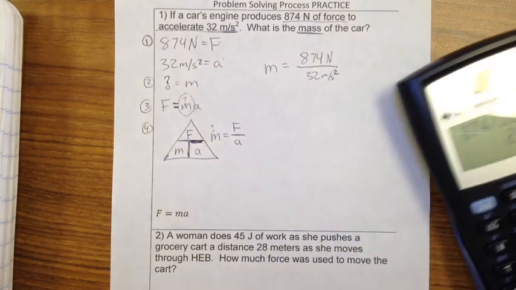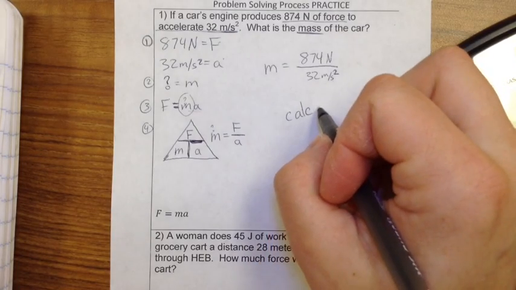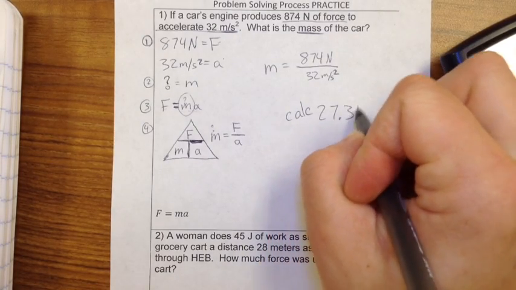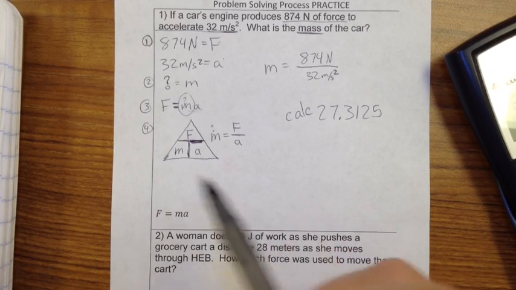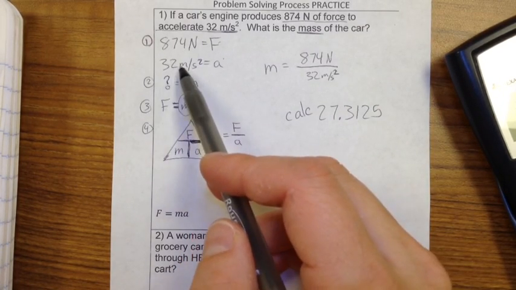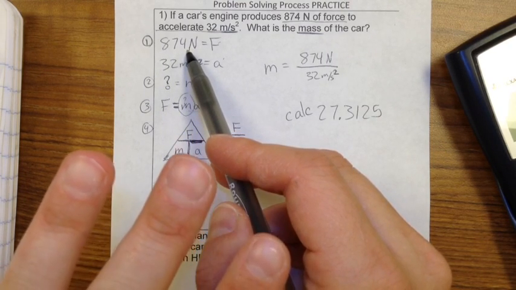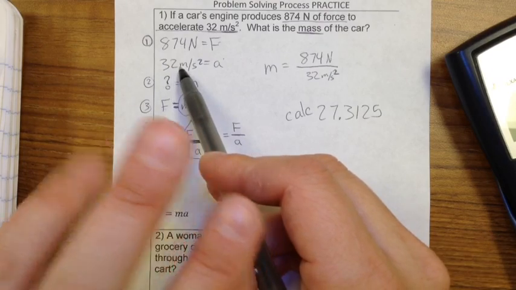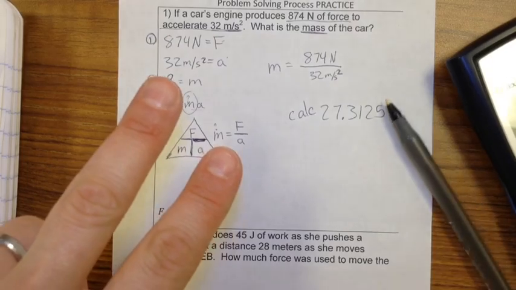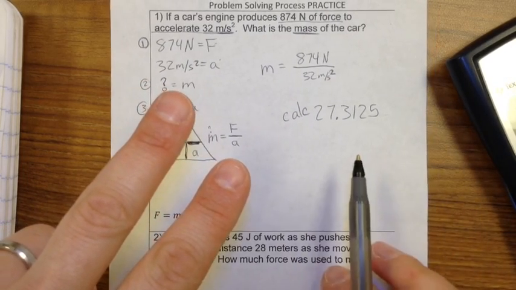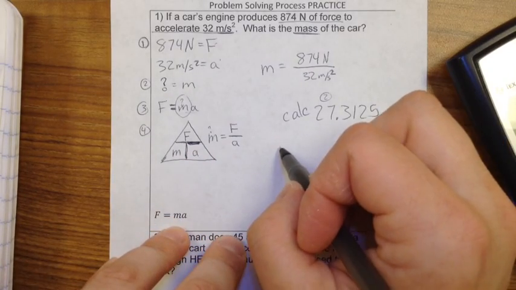27.3125. So we're going to write that down so we can practice our sig figs. Calculator, 27.3125. Now the calculator doesn't know significant figures, but you do. So look back to your original numbers, the 874 and the 32. How many significant figures does the 874 have? It has 3. The 32 has 2. So what's bigger, 3 or 2? What's smaller? The 2. So our answer must have only 2 significant figures.